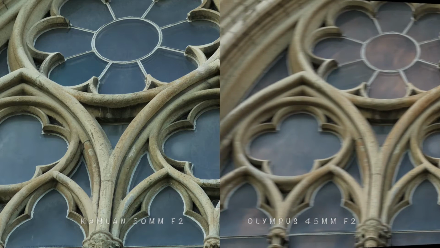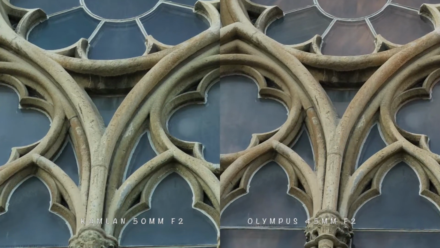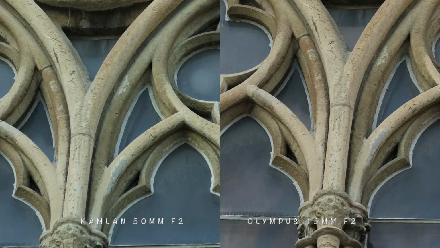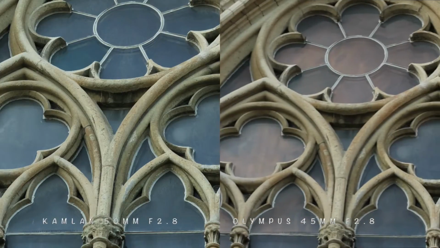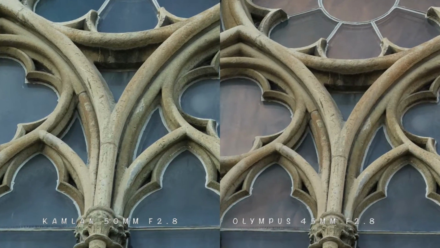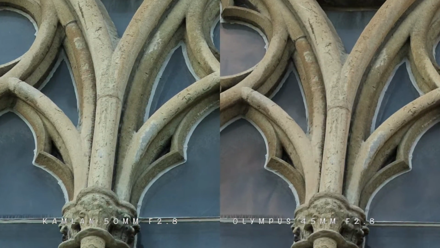Olympus 45mm f1.8 compared to the KamLan 50mm f1.1 Mark II. The Olympus lens may be a little sharper, but hardly any difference. It has more of the purple tint, while the KamLan is more to the blue. The contrast in this image is about equal between the two lenses. These two lenses are very sharp and have good image quality. The sharpness is about equal for the Olympus and the KamLan lens.